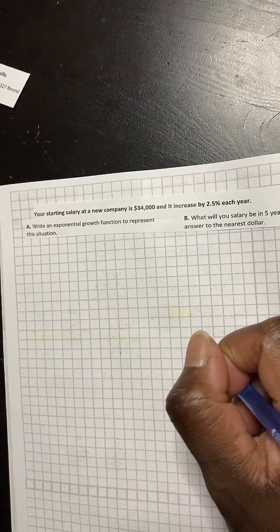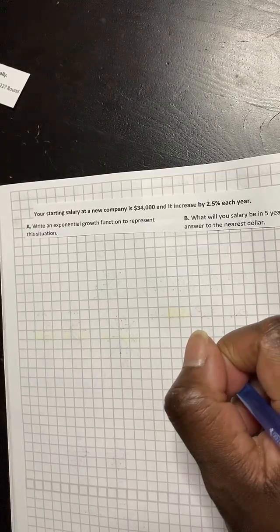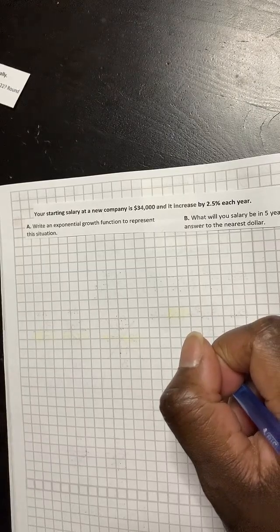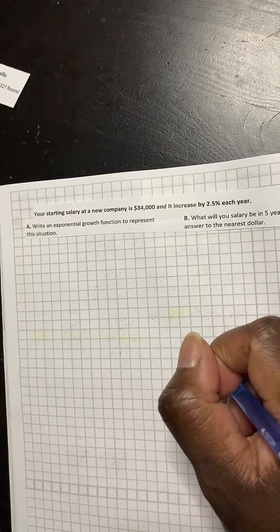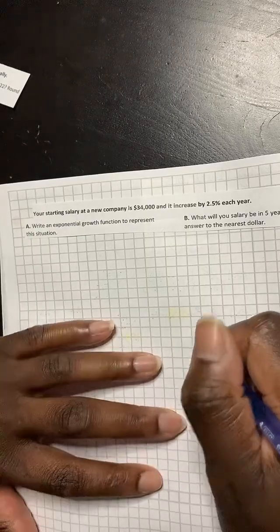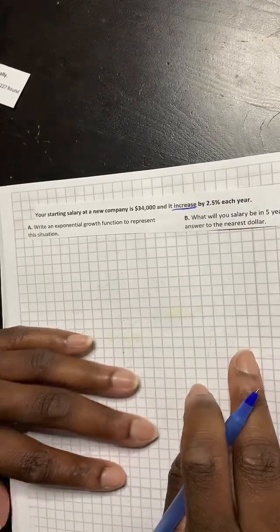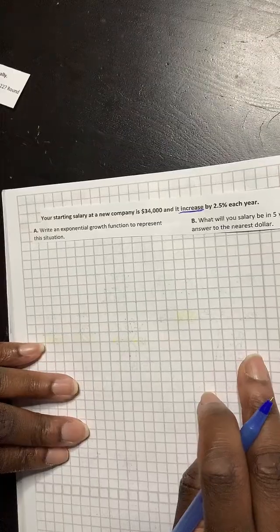Yes, for the last question, 16 would have been your initial value. So yes, we got increase. They mentioned that word increase, so we're looking at exponential growth.